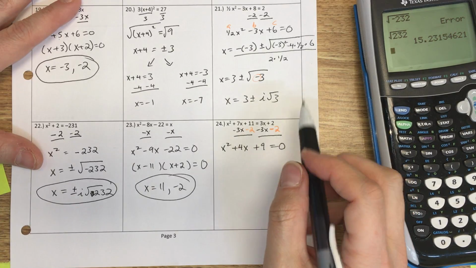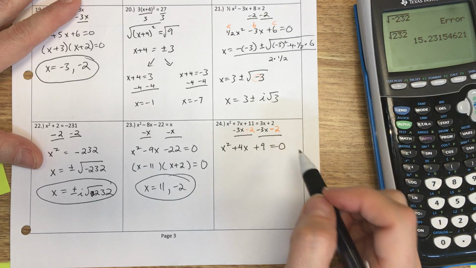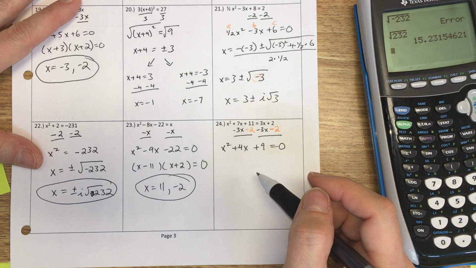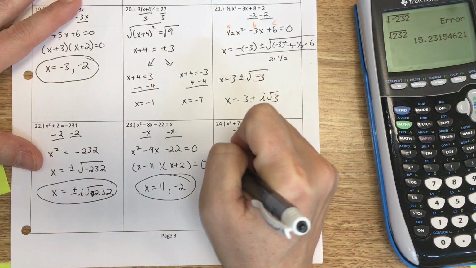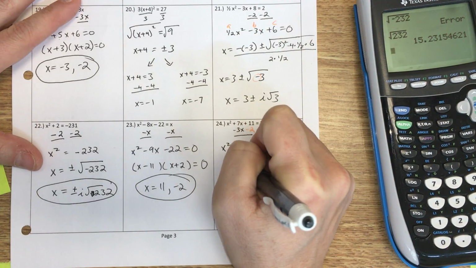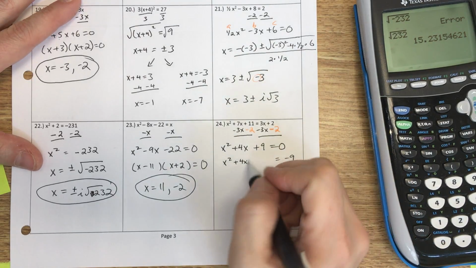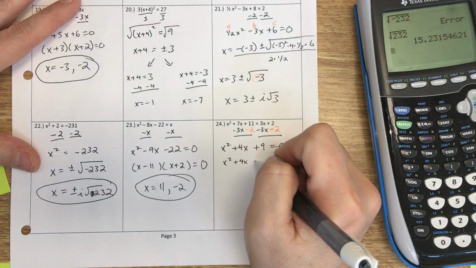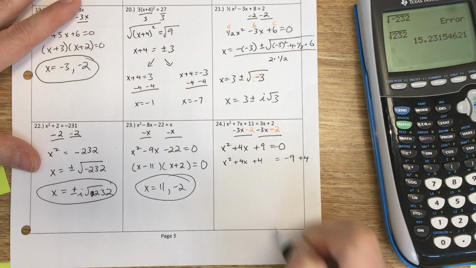So I have a choice. I can complete the square, or I can use the quadratic formula. I have already used the quadratic formula twice, so I am going to complete the square. So I'm going to move the constant. Subtract the 9. B over 2 squared would be 4, so I'm going to add 4 to both sides.